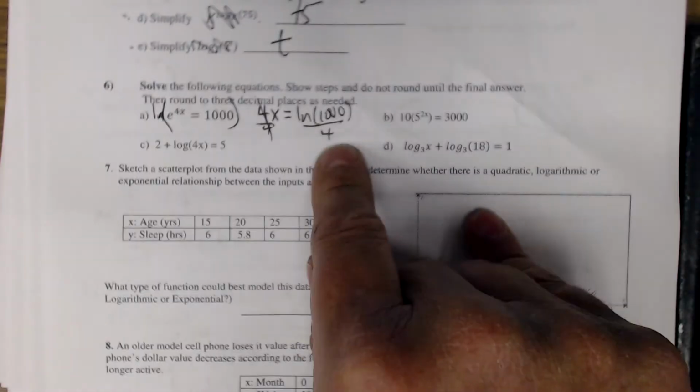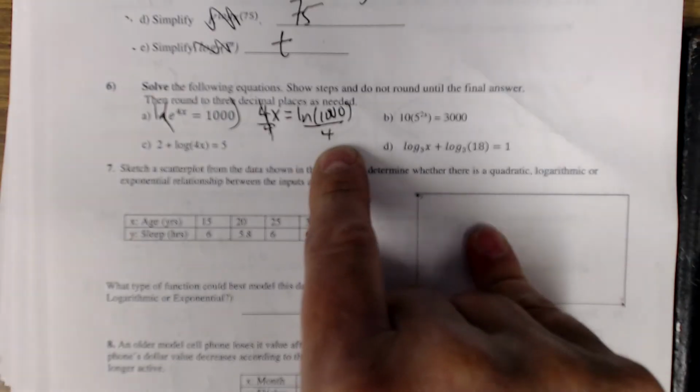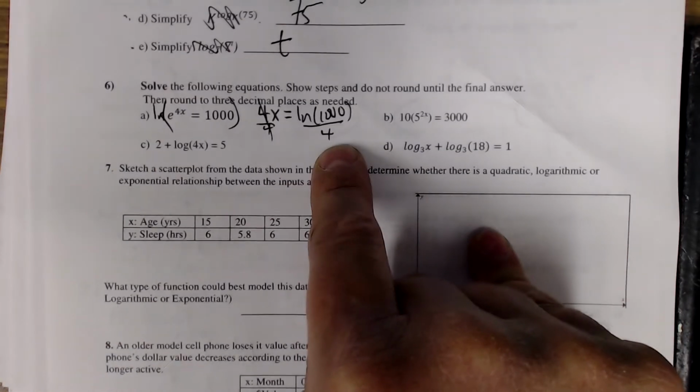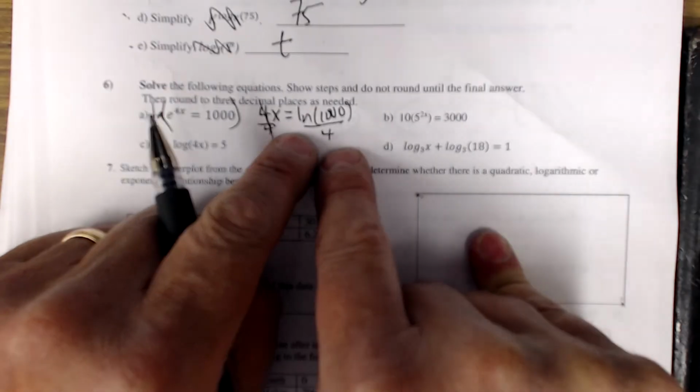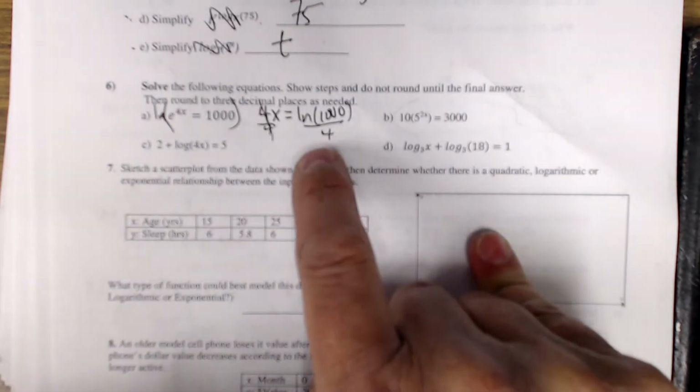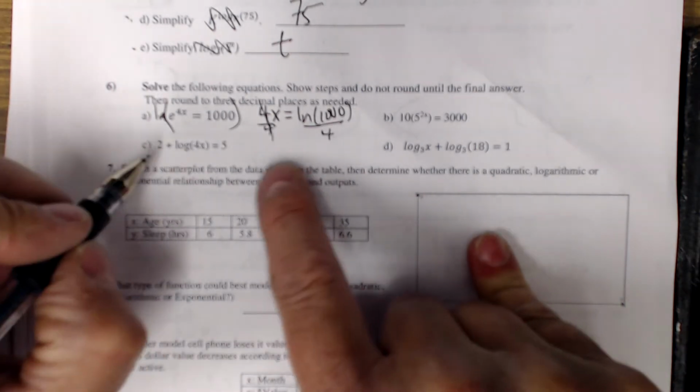Now be aware that Lisa and I might actually have you leave it in exact form. So if it says leave in exact form, you leave it like this, and that actually helps you because you don't have to key stuff into a calculator. So that's part A.